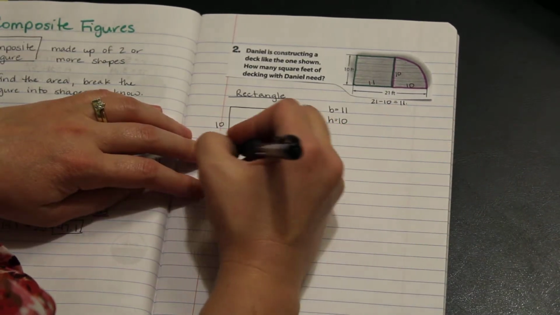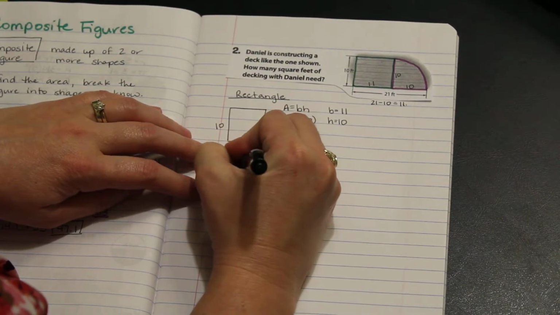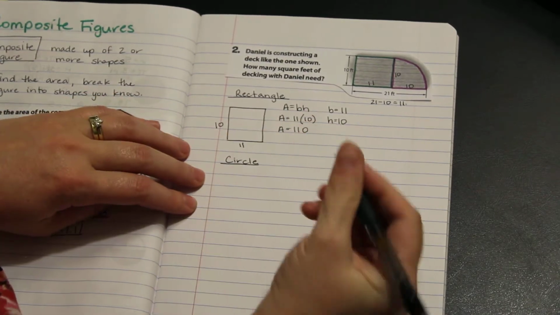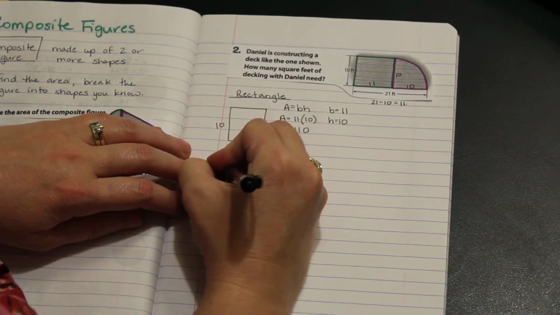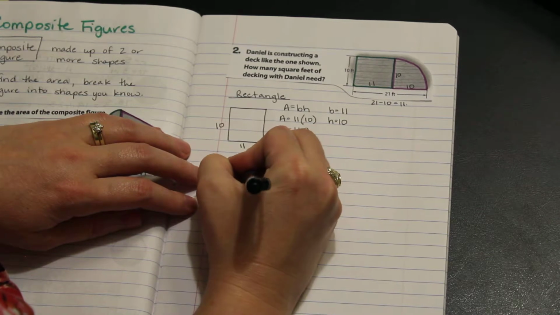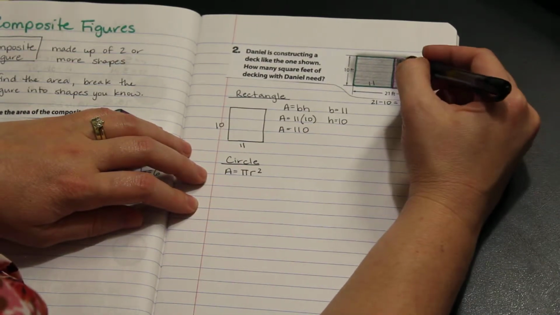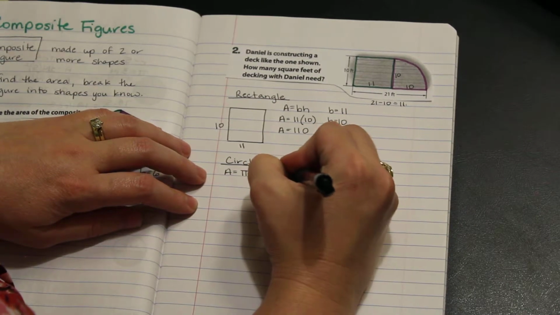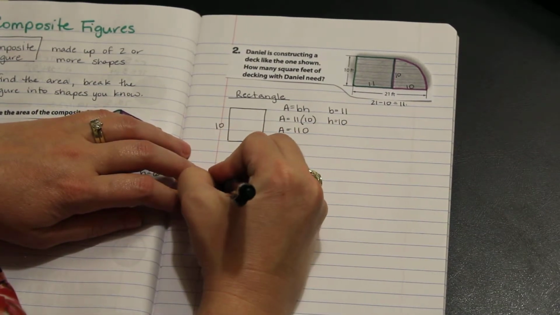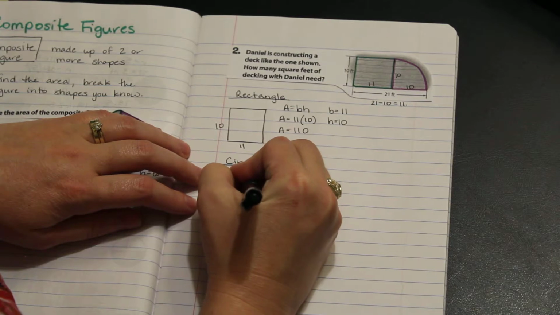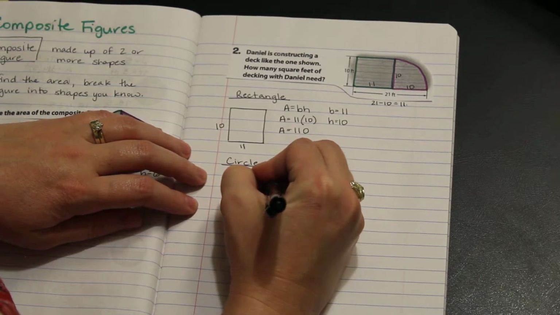So to do a quarter circle, remember, I'm just going to do an entire circle first. Remember, a circle is pi r squared. Well, I know that my r, right, we have it right here, is 10. So I can say the area is 3.14 times 10 squared.